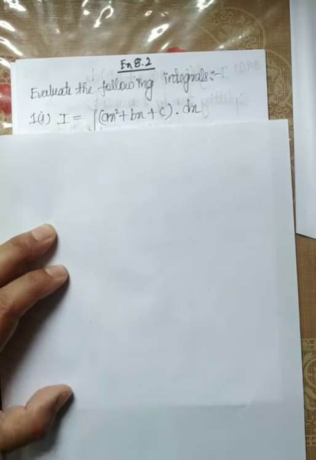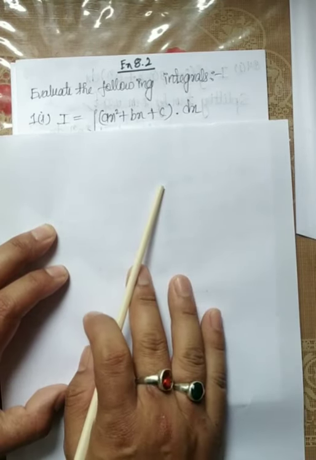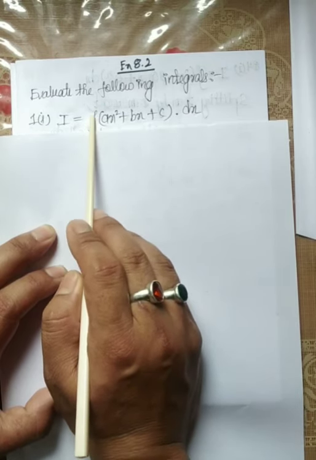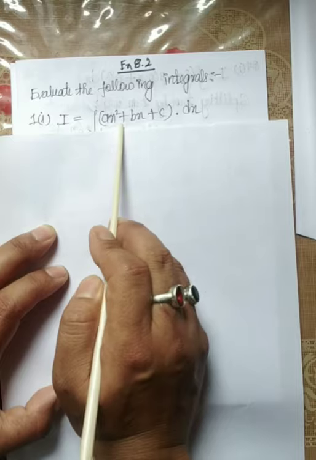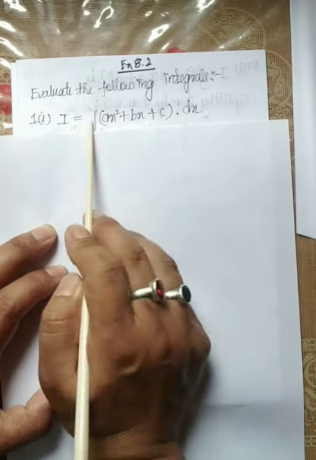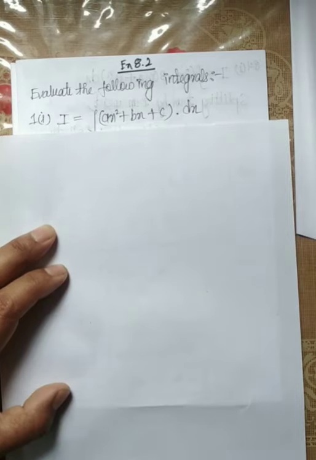Now how will I integrate it? I can separate this just like opening the brackets: integration ax square dx plus integration bx dx plus integration c dx. So I can open and split it term by term.